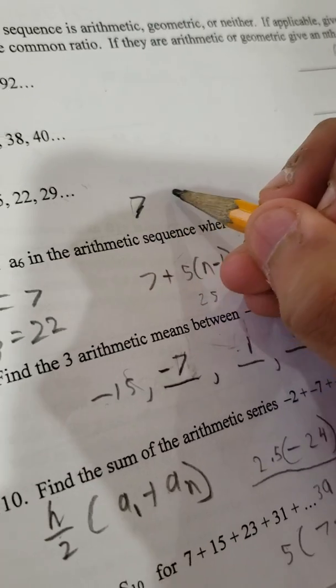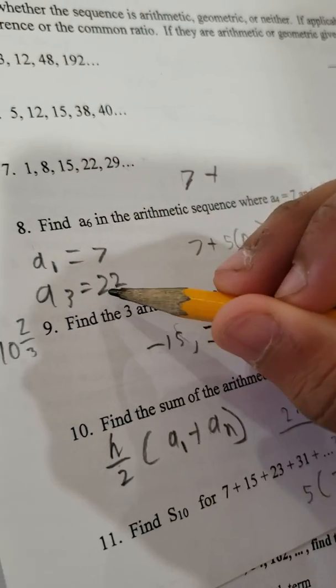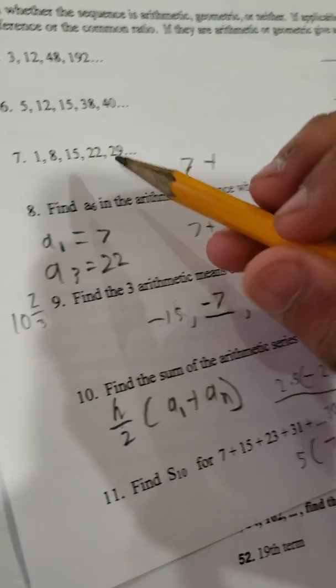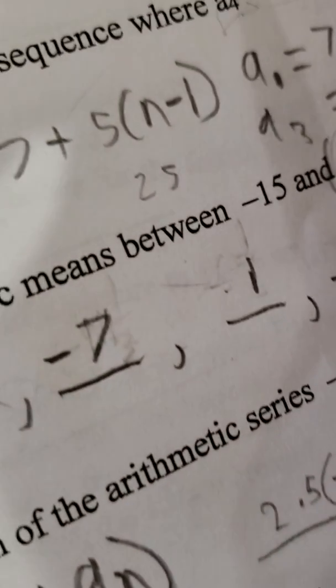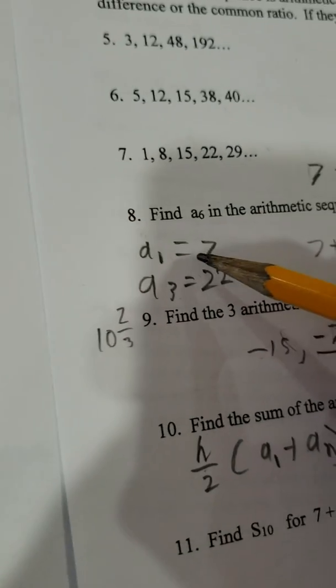7 is your starting term, plus find the common ratio. Basically how you do that: how many terms there are, which there are 3 terms in between.